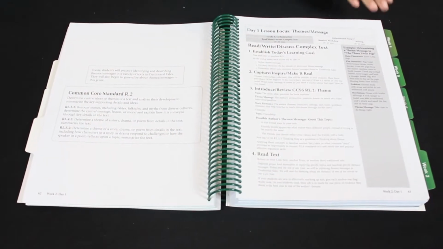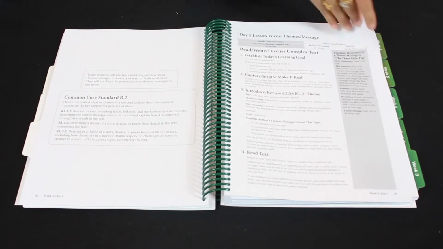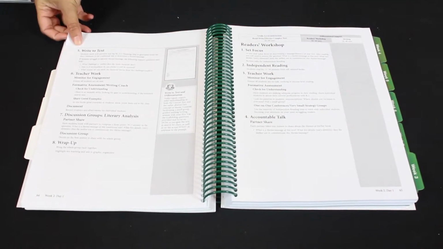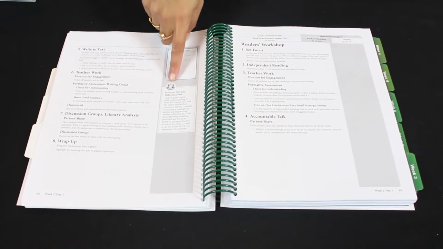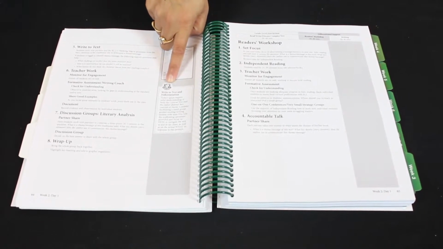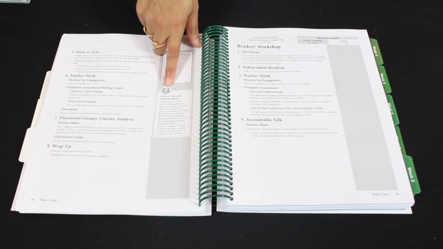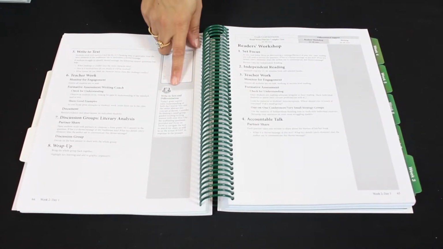After you finish reading the text together, students will then write about it in a write to text. And I do want to mention that we do have ELL supports throughout the framework. So take a look at those. If you have students who are ELL students, you might want to incorporate this into your lesson.